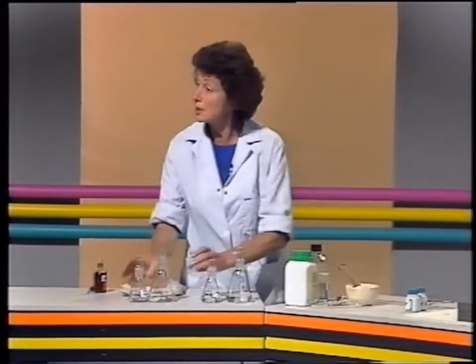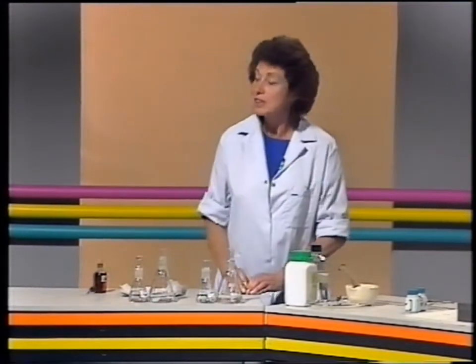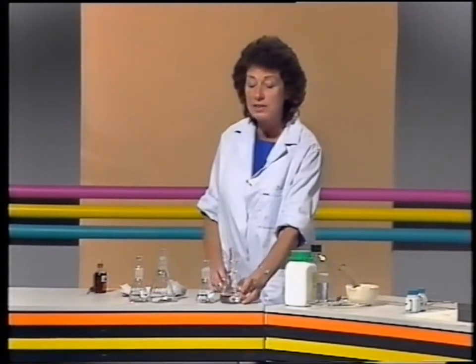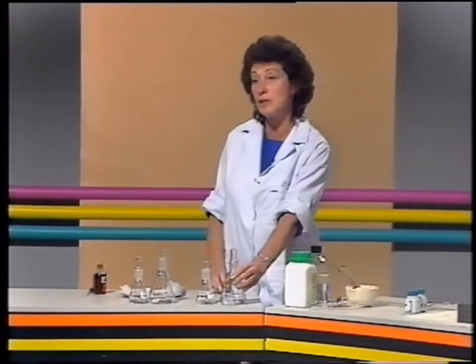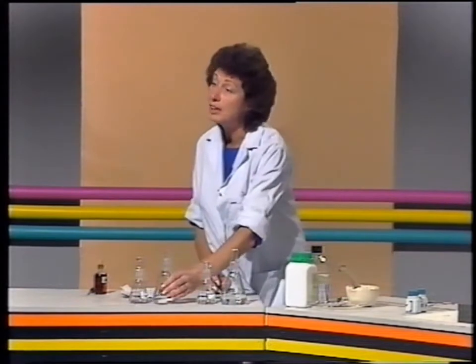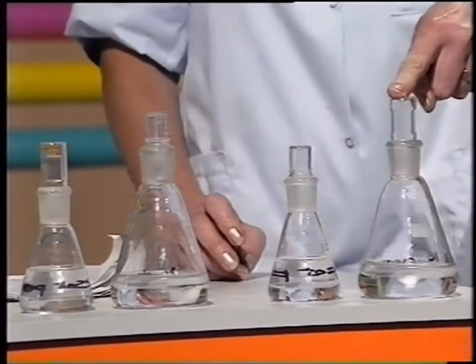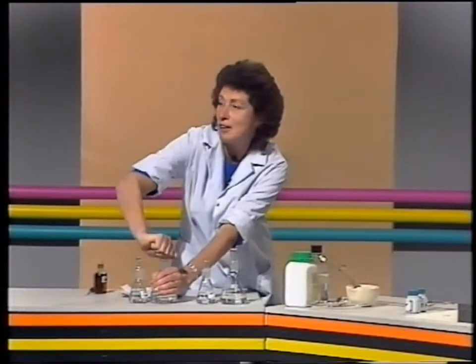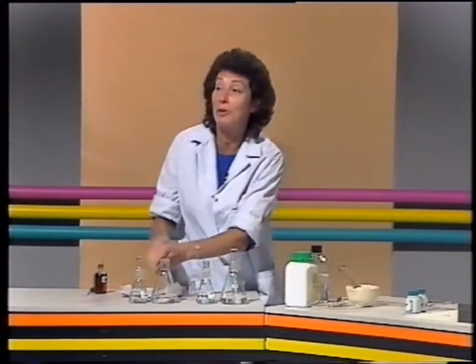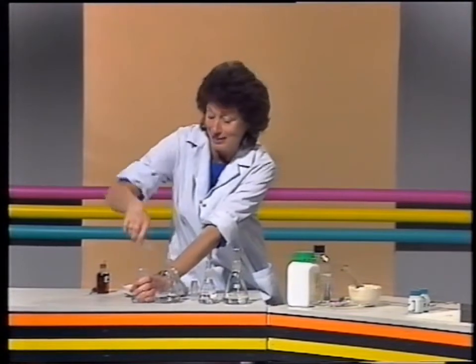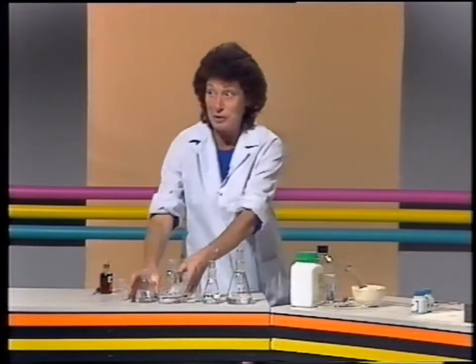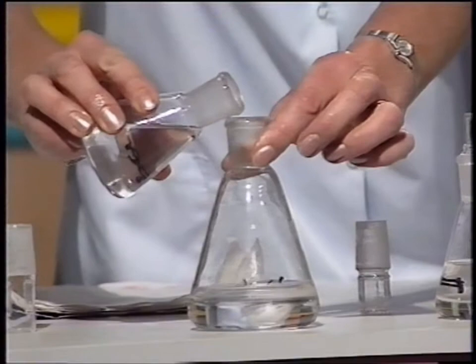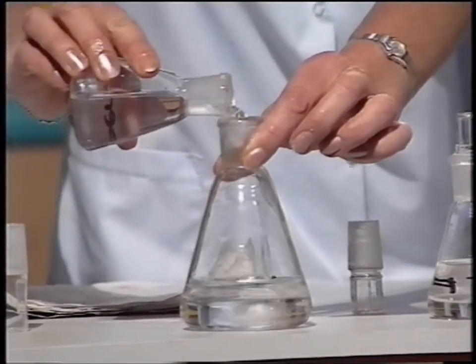I want you to help me see this again, because in this flask I have got twice as many particles, molecules, as I have in this one. So this one will go quickly and this one will go slowly when I mix the chemicals. So when I say ready, steady, go, I want you to start counting. All right? Out loud together. All right? Ready, steady, go.